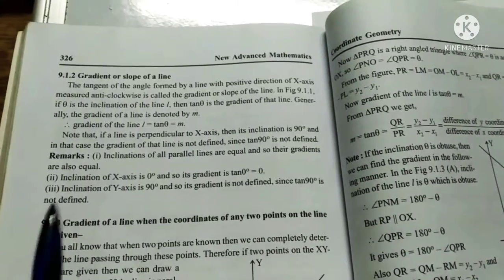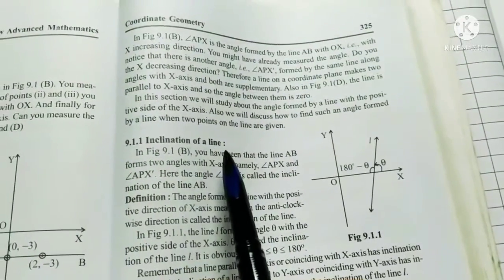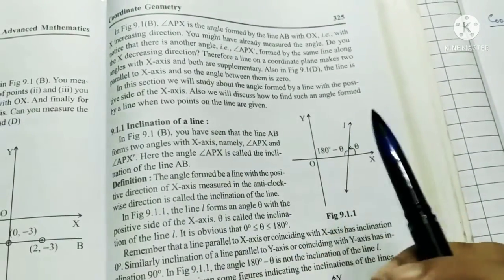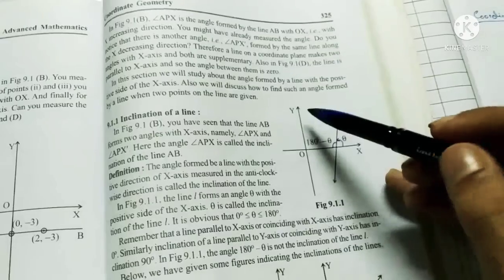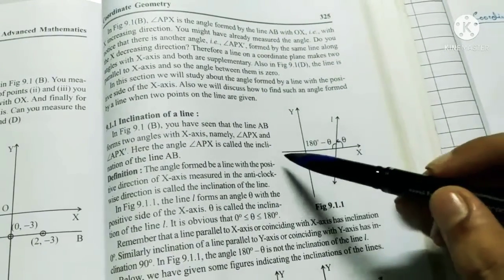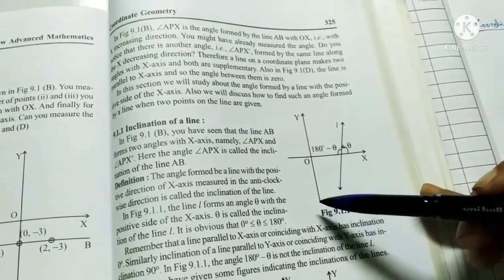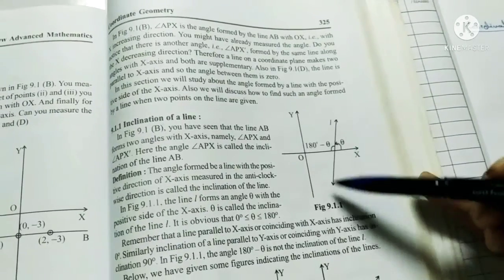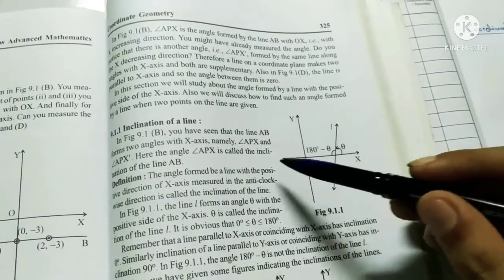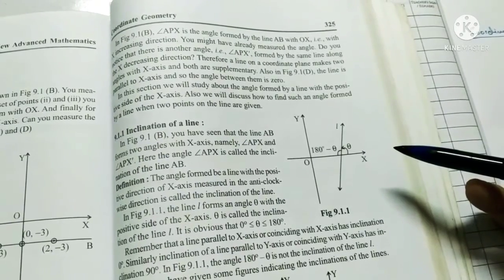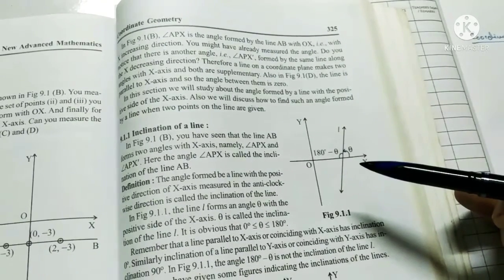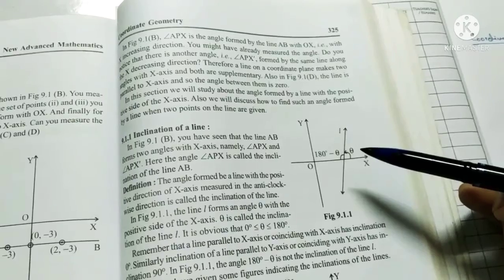Understand? One more time I am explaining here: inclination of a line. What is inclination? It is an angle. This is your x-axis and this is your y-axis. Now you draw a line, and let's say that line makes an angle of theta with the x-axis. If I ask you what is the inclination of that line, it will be equal to that angle theta.